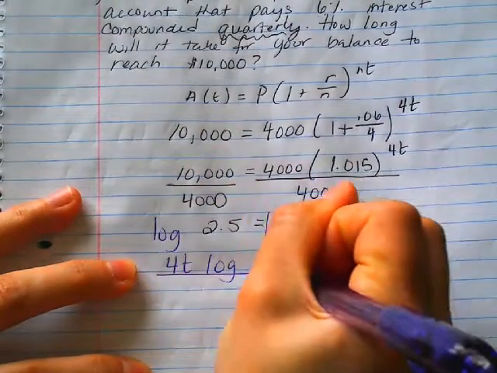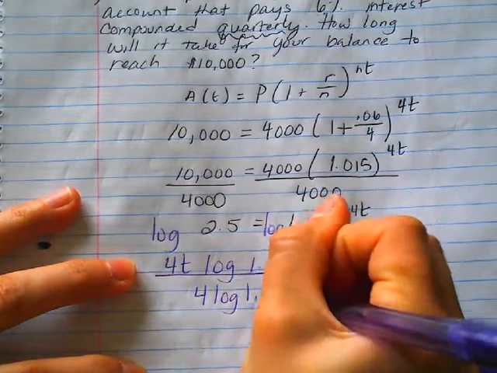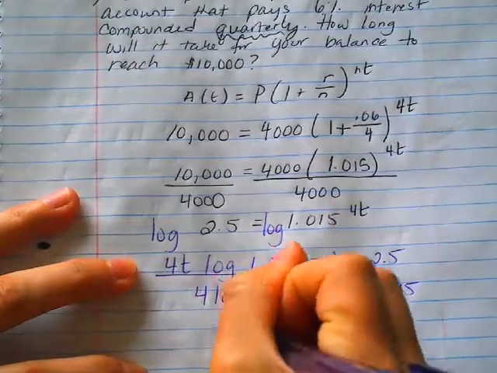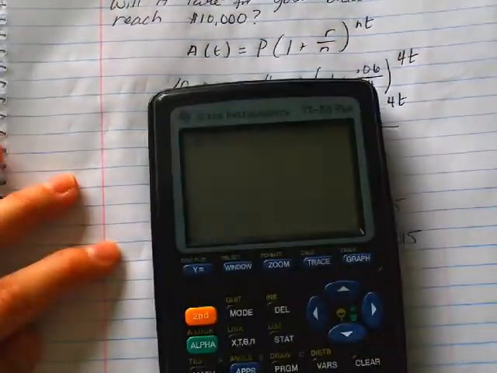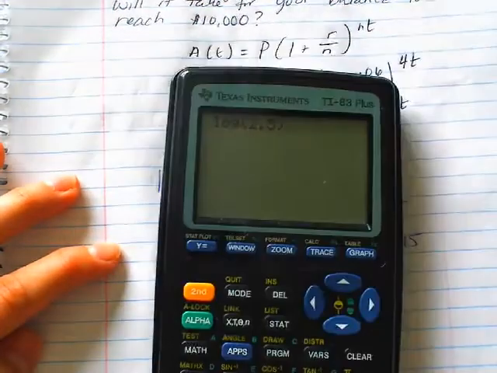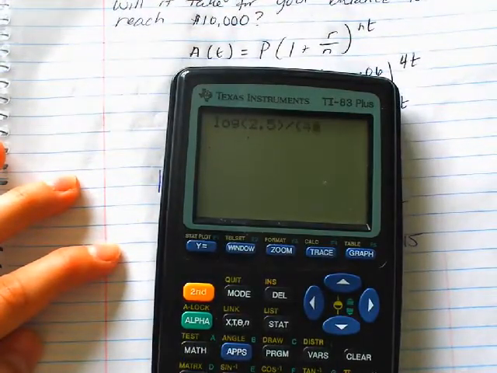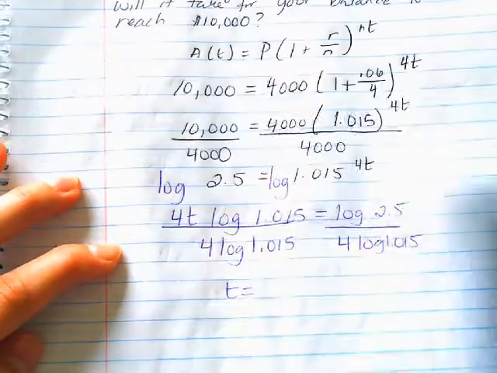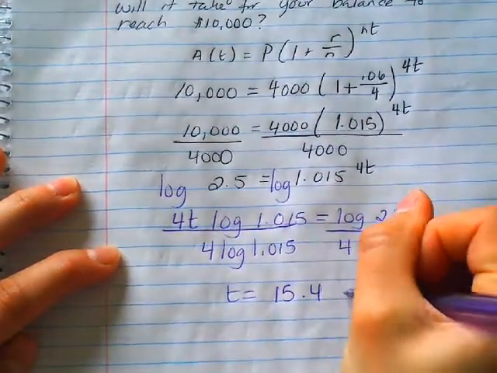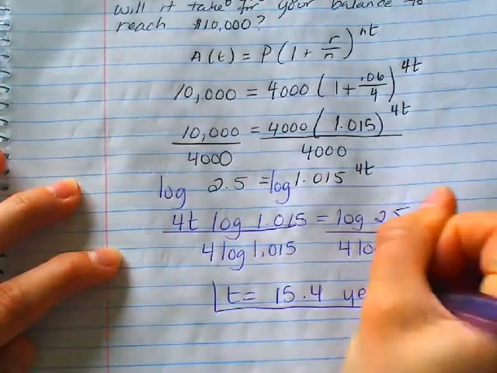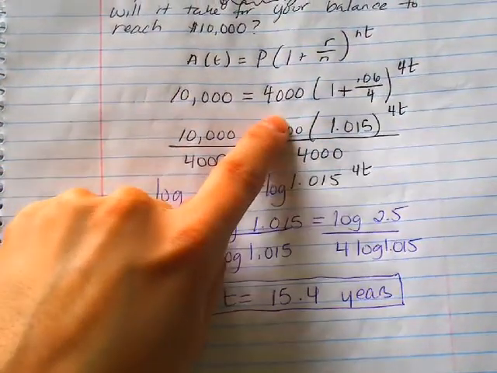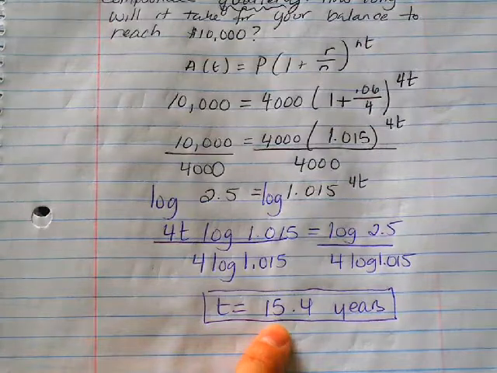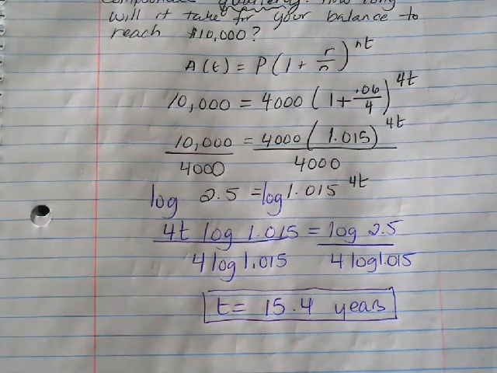Okay, and on both sides here, I can divide by 4 times the log of 1.015. So I'm going to take log of 2.5, close my parentheses, divided by, in parentheses, 4 times the log of 1.015. 15.4 years. Okay, so if I deposit $4,000 into a savings account that pays this much interest compounded quarterly, it'll take me 15 and a half some years to reach a balance of $10,000.